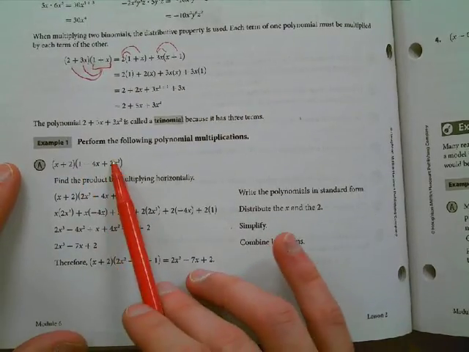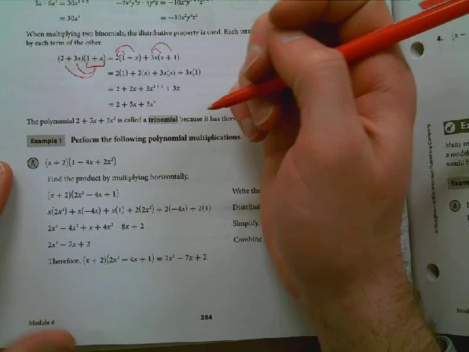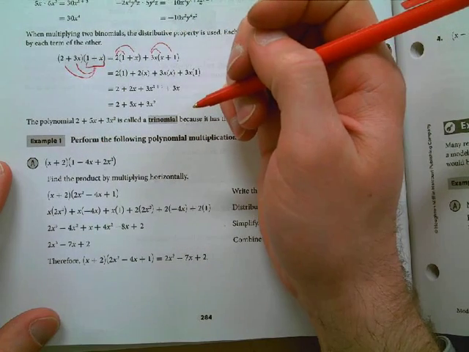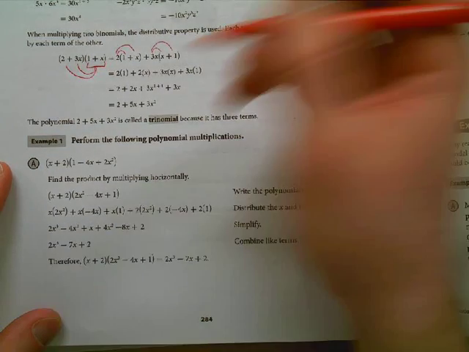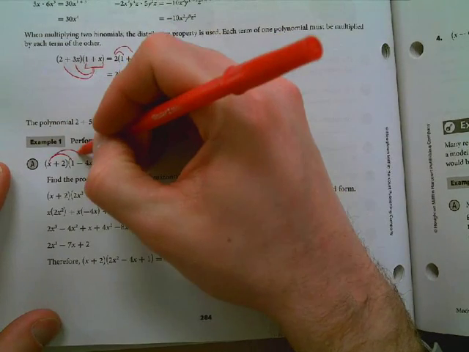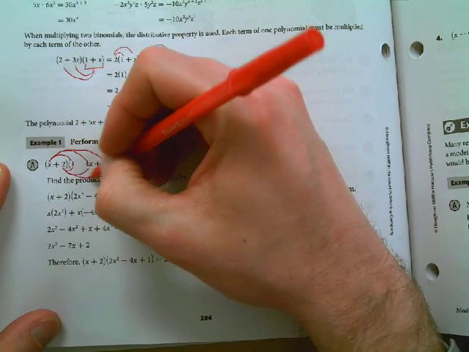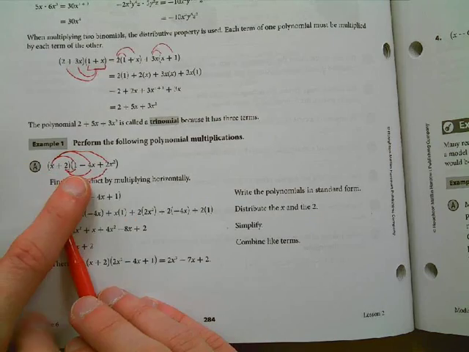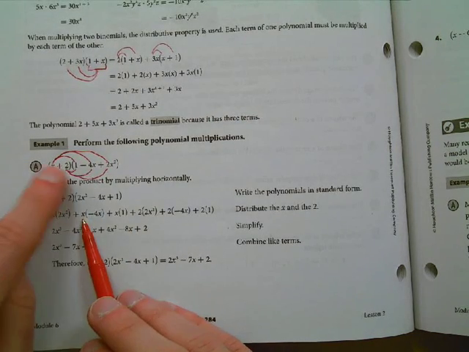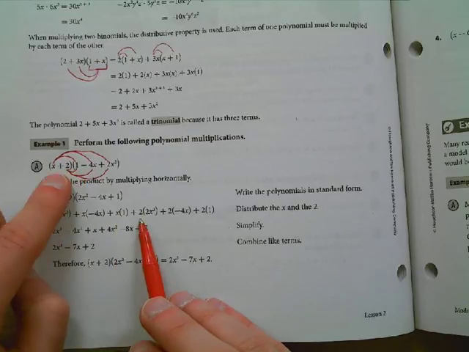Oh, distribute the x and the 2. So they did x times the 1, x times the minus 4x, x times the 2x squared, and then 2 times the 1, 2 times the minus 4x, 2 times the 2x squared. You see that? And then 2 times the 2x squared, 2 times the negative 4x, and then 2 times the 1. Okay. So essentially, when you're multiplying polynomials, every term here has to multiply with every term here.